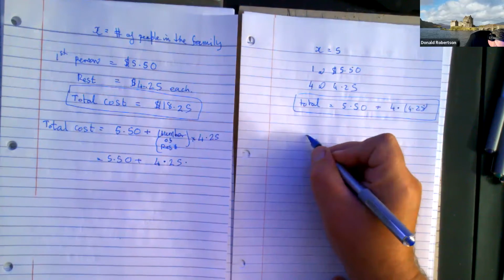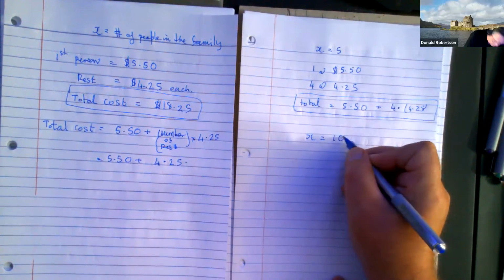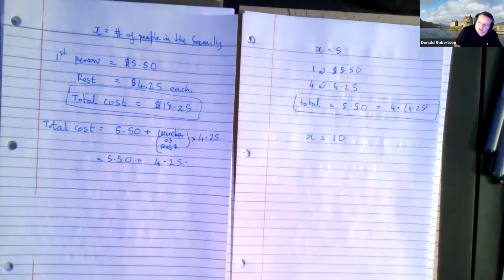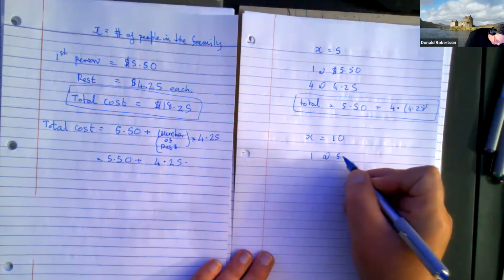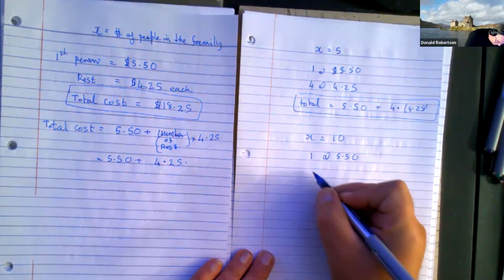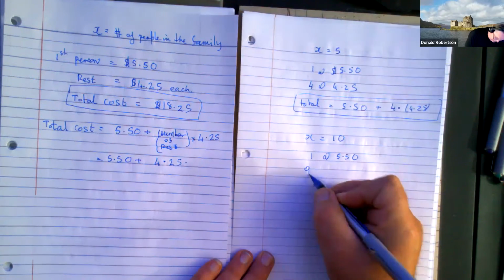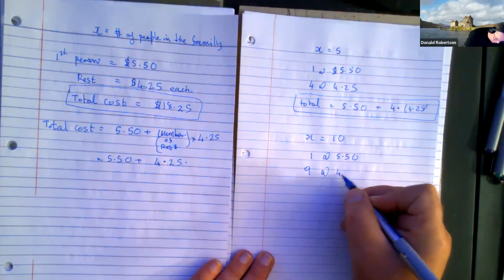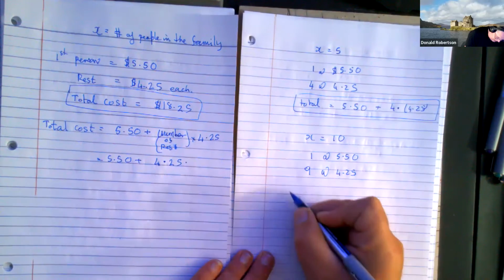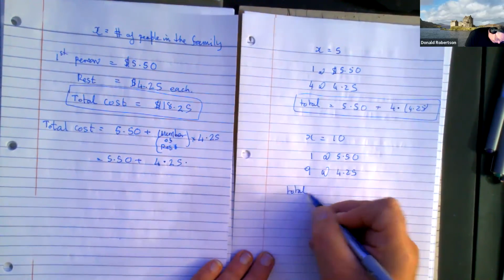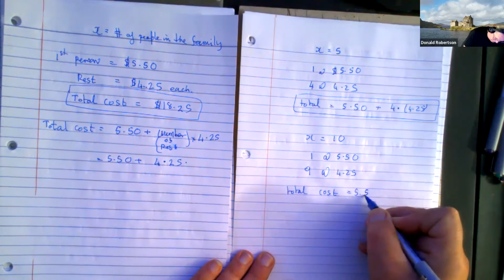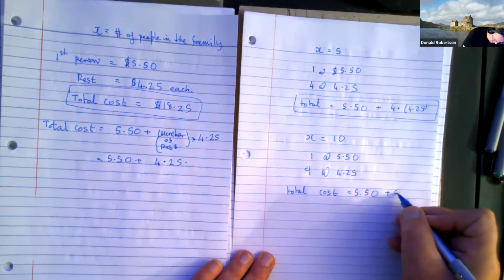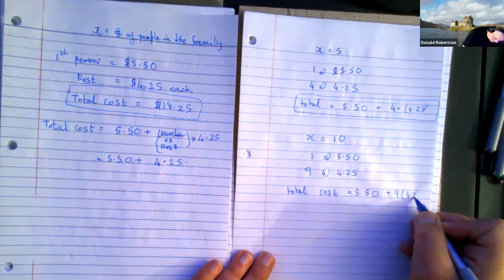Then I'll pick another random number. Suppose there was 10. How would we do that? One person would have to pay $5.50, and the rest would be 9, at $4.25. And the total cost would be $5.50 plus 9 times $4.25.